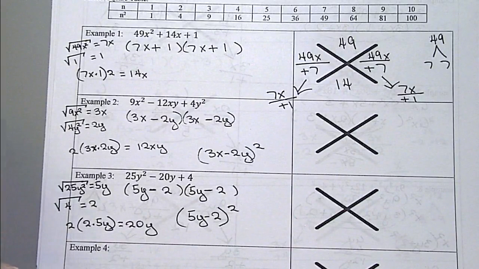Be sure you put a variable in that first term, okay? Makes it easier. Don't put a variable in the second one. That's just complicating your life. You can.